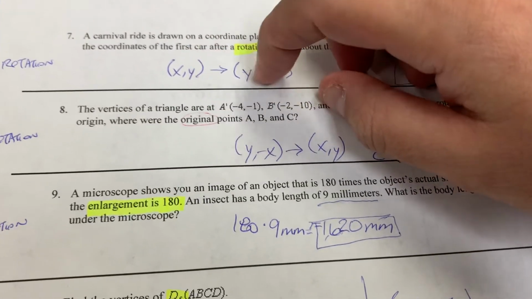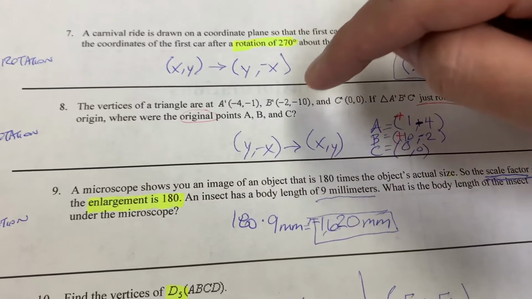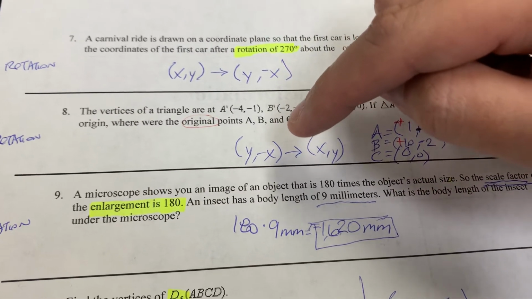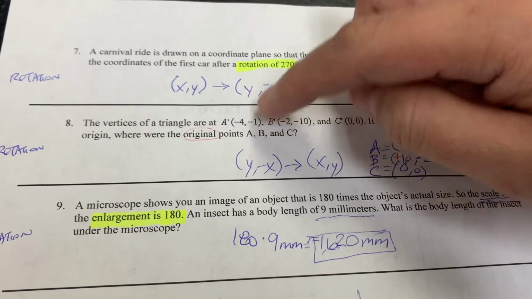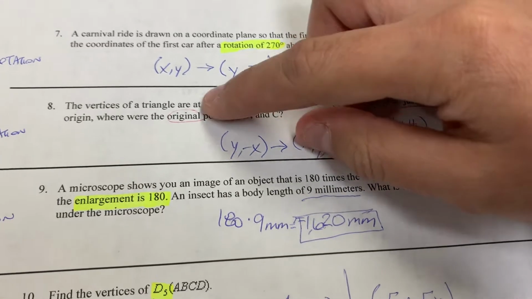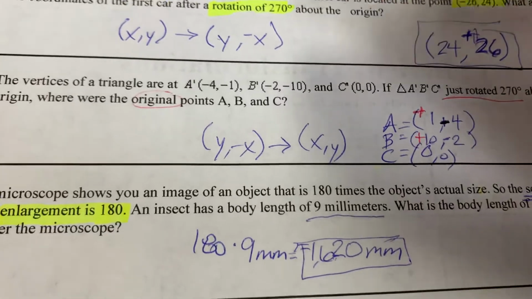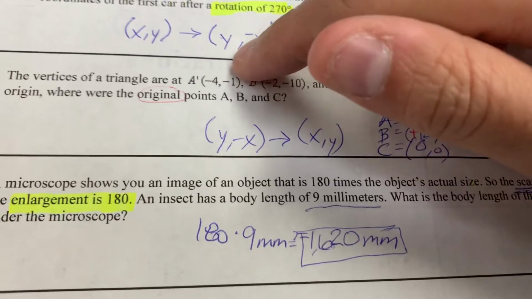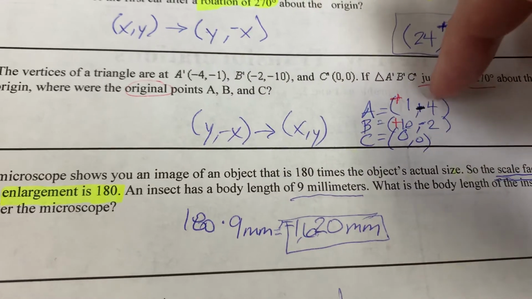So for here, I'm just writing the rule. Remember, this is the rule right here for rotating 270 degrees. I'm just going to switch those. So I'm going to say y comma negative x is going to be, because essentially that's what these are. And because we're trying to get the original points here. So my A prime here is -4, -1. This starts to get a little confusing. -4, -1, right? Well, I want from this to get my original A.